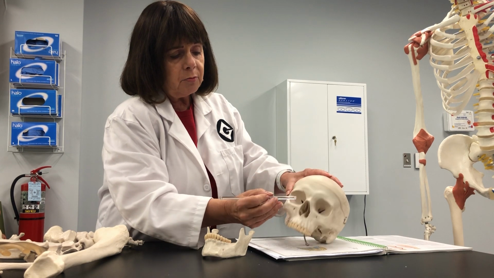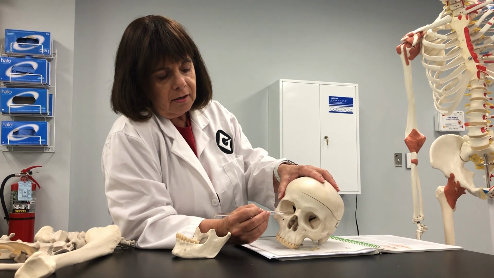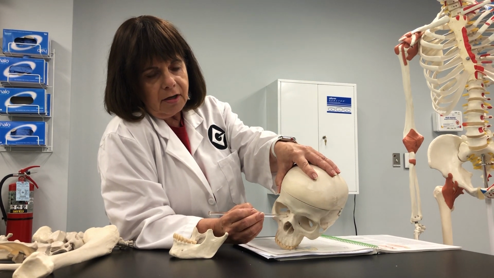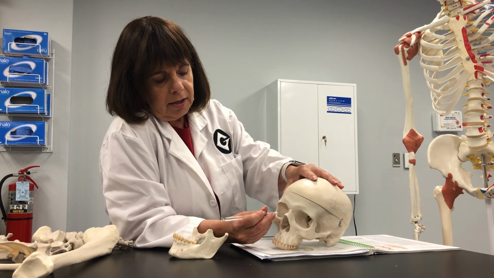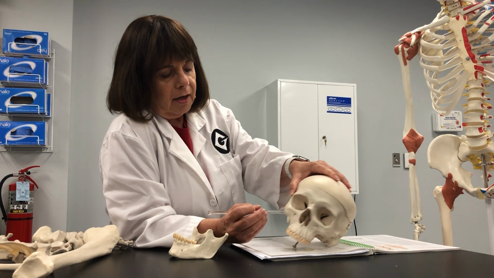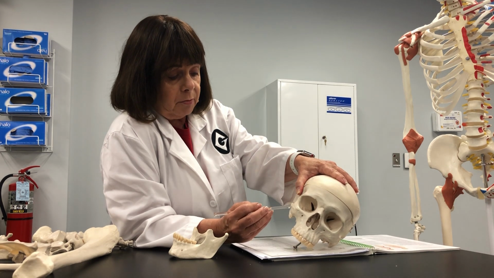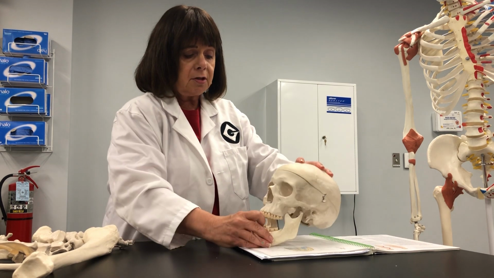Going back from the nasal bone goes nasal, maxilla, lacrimal. You'll see a little duct there. That's where your tears drain in the lacrimal bone. And the inside here of your eye socket is your ethmoid bone. And your cheekbone is called the zygomatic bone. So those are the bones of the skull.